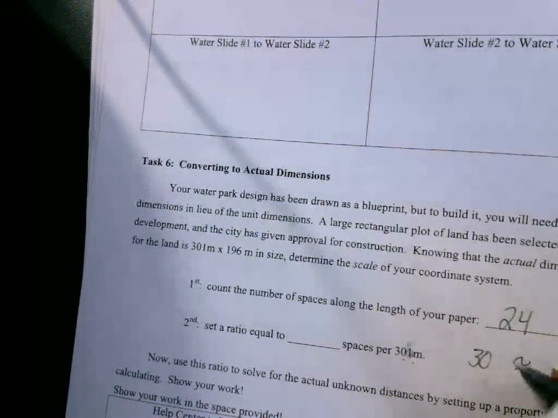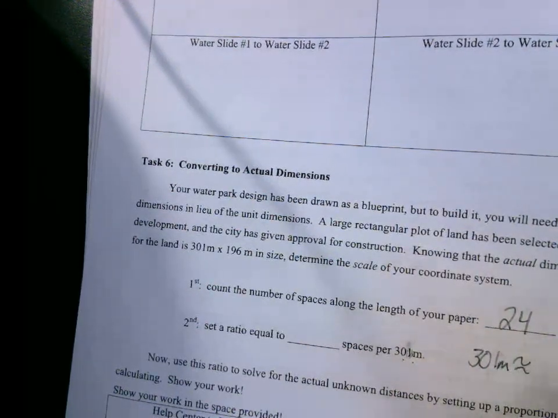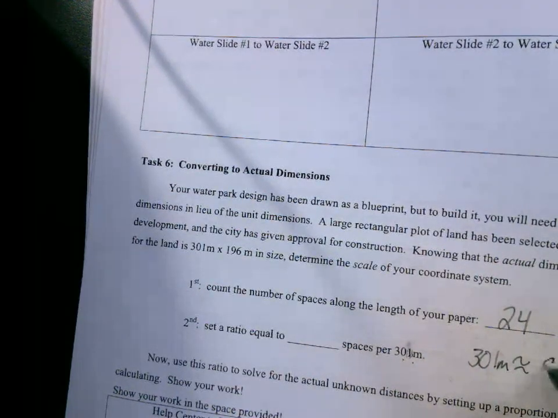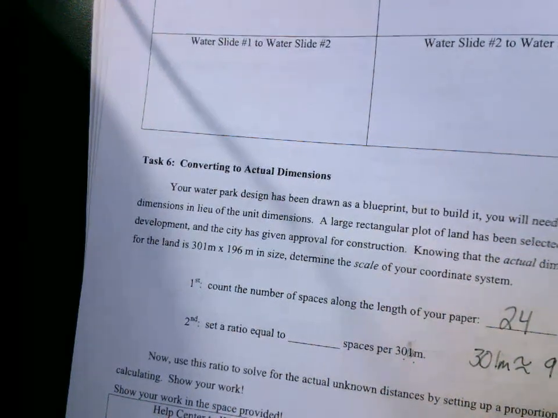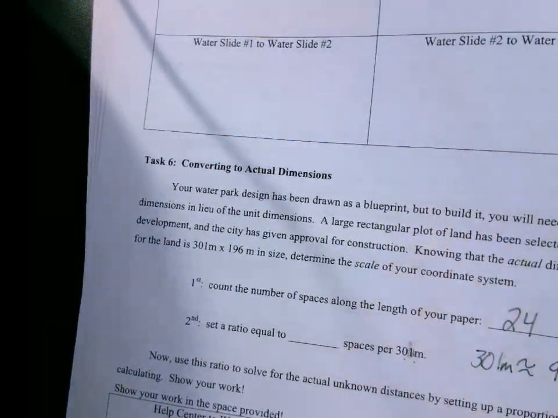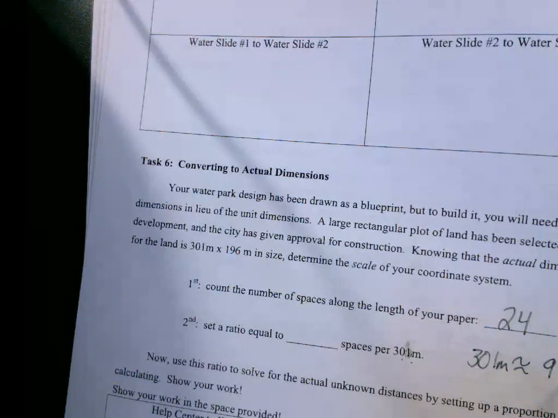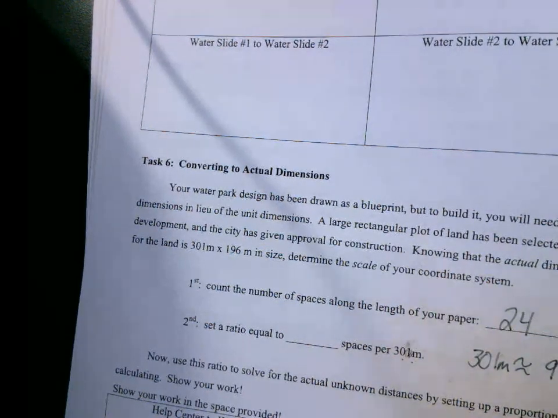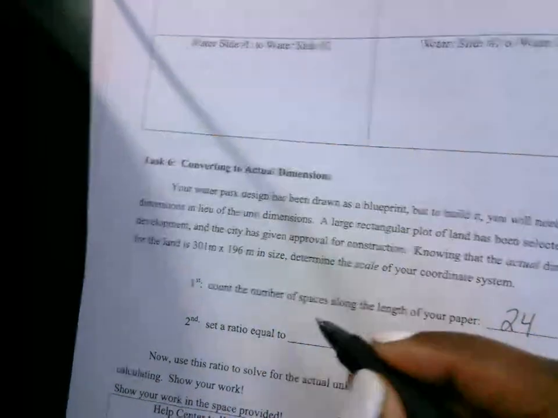Okay, 301 meters, leave it alone. 301 meters is about 987 feet, roughly. So the whole park is 987 feet.